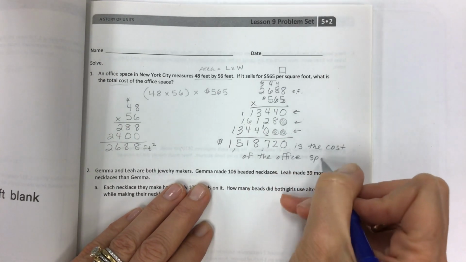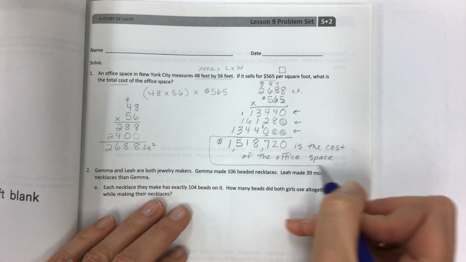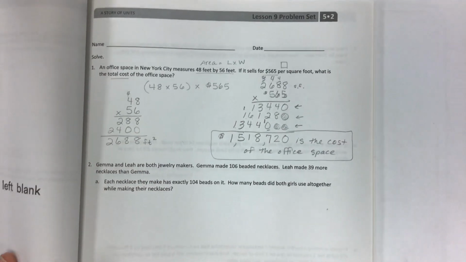And label it. Okay? And that needs to be labeled, and then you're done.